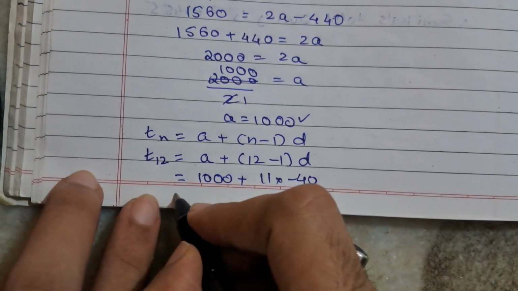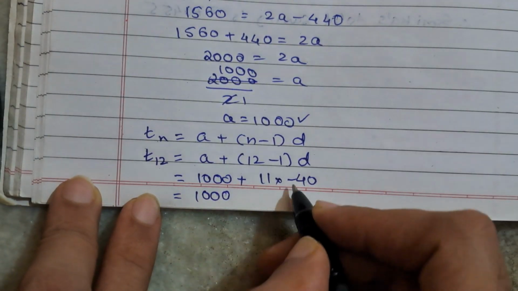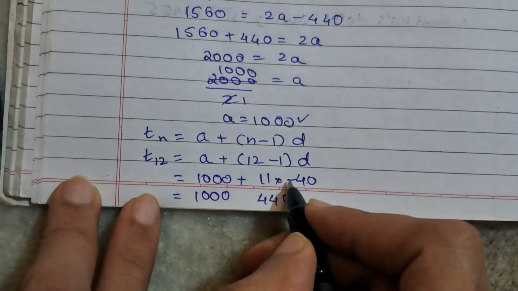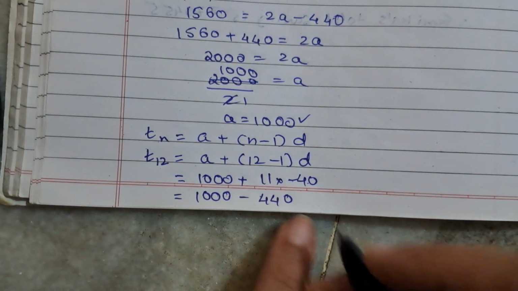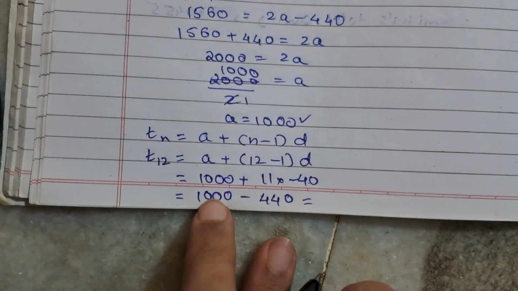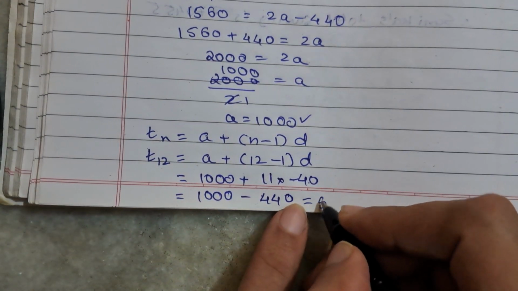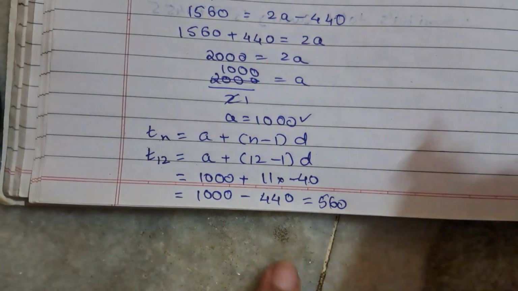And it's just a matter of calculating the values. 1000, 11 fours are 44, and with a 0, 440. Because of this negative, this will become negative. And due to that, what answer will I be left with? 1000 minus 440, which is nothing else but 560. And we are done.